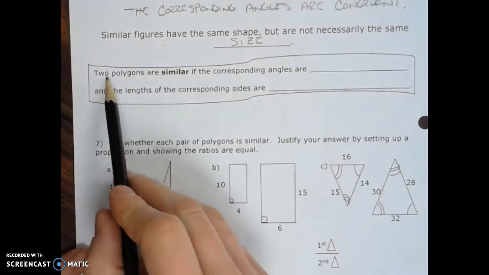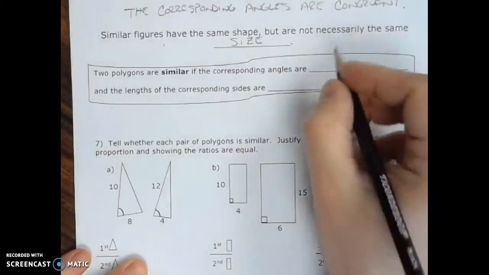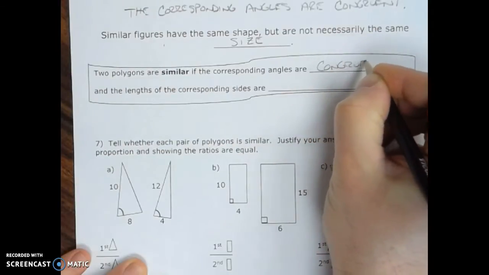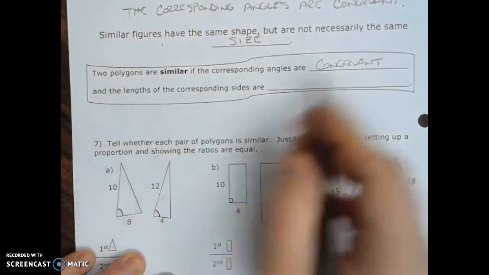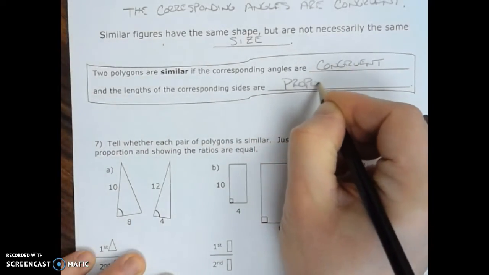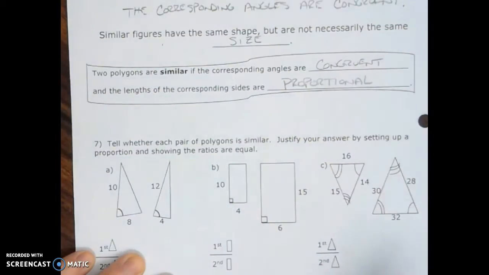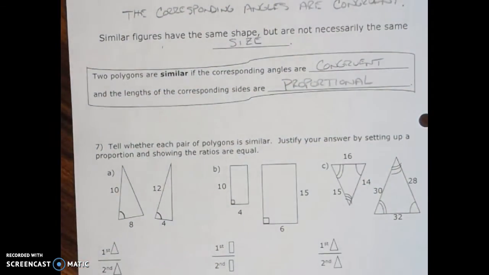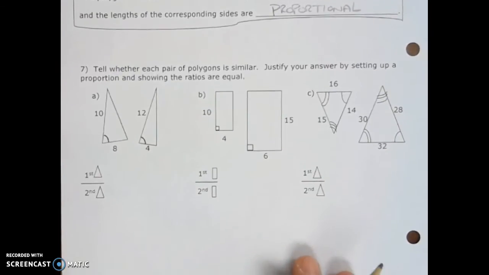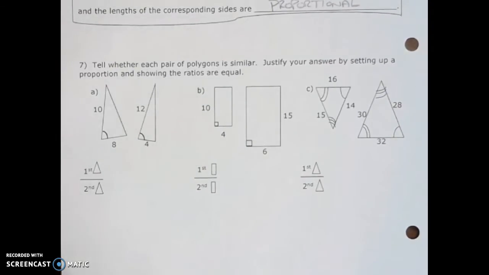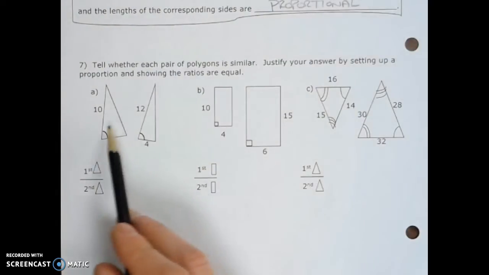Okay, so we've just discovered that two polygons are similar if the corresponding angles are congruent, again, meaning the same size, the same measurement, and the lengths of the corresponding sides are proportional to each other. Again, I need corresponding angles to be congruent and corresponding sides to be proportional. So underneath, I have 3 different examples here. I want to tell whether each pair of polygons is similar. I'm going to justify my answer by setting up a proportion and showing that the ratios are going to be equal to each other. So I have, in part A, these 2 triangles here.